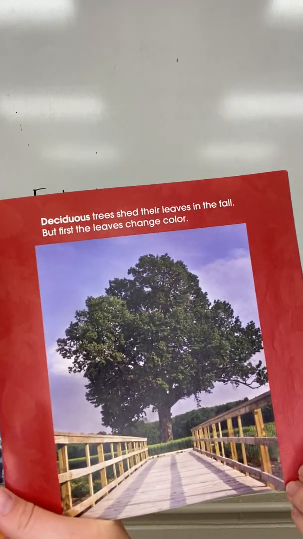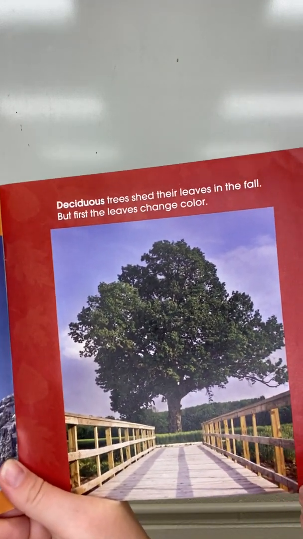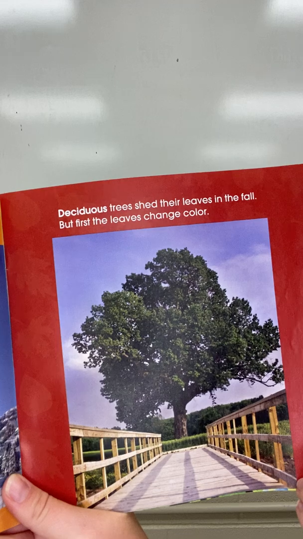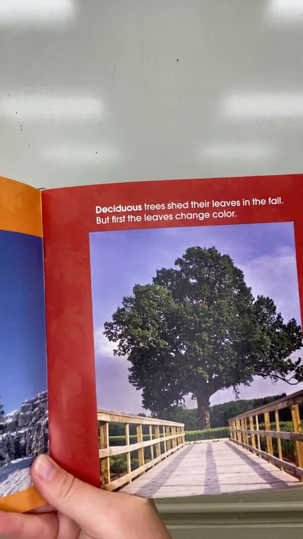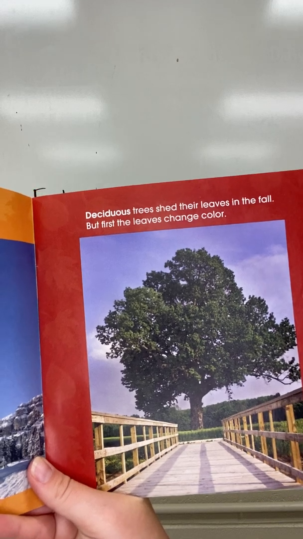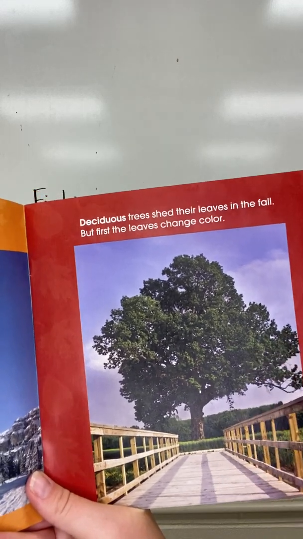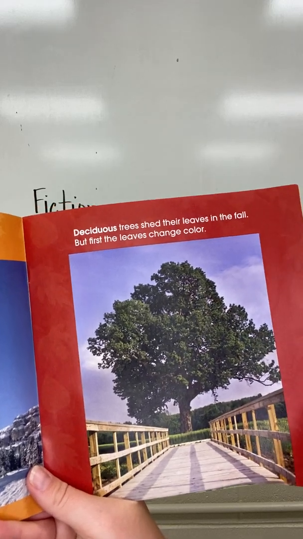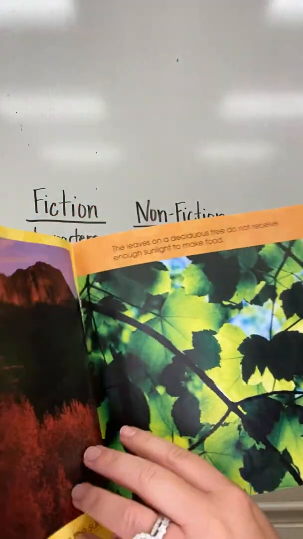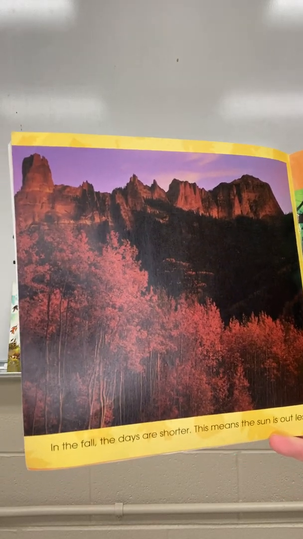You may see deciduous trees around our area, boys and girls, because as the weather gets cooler, you'll notice that the leaves, just like on deciduous trees, change colors and begin to fall. In the fall, the days are shorter. This means the sun is out less.